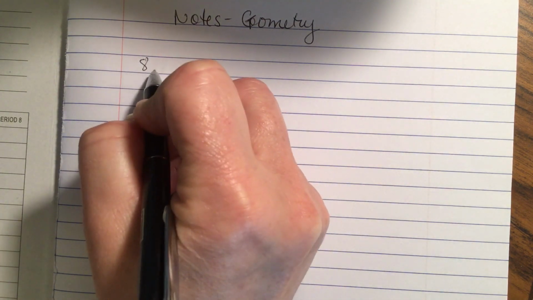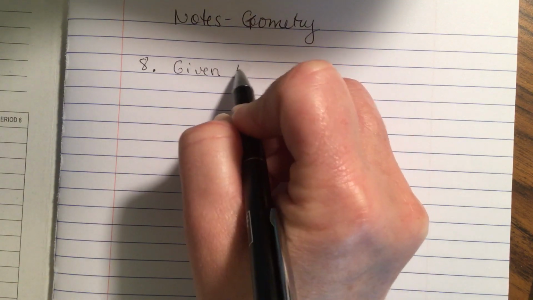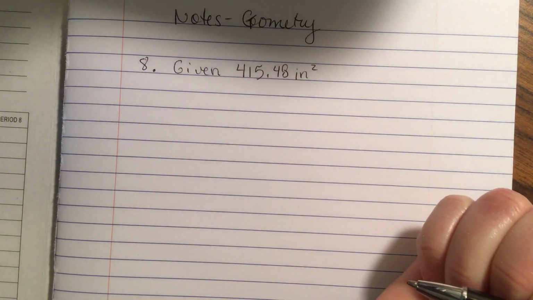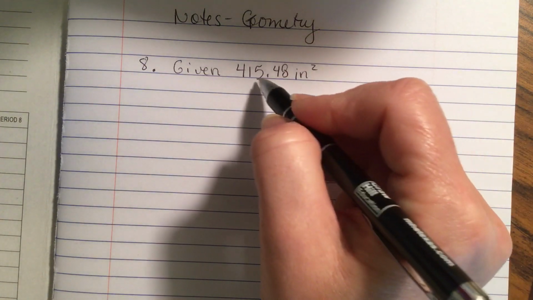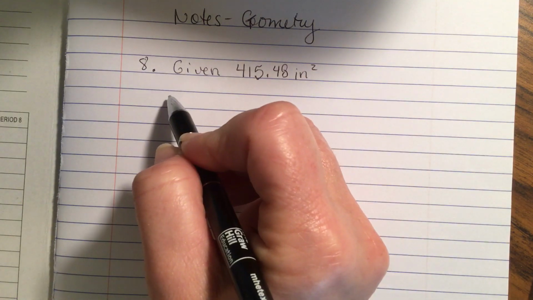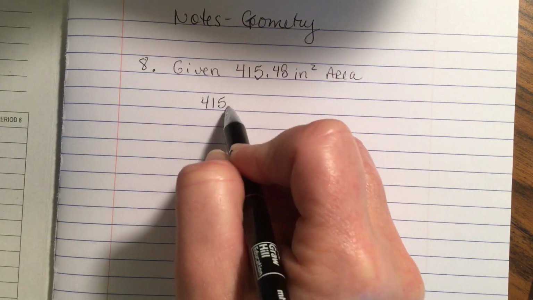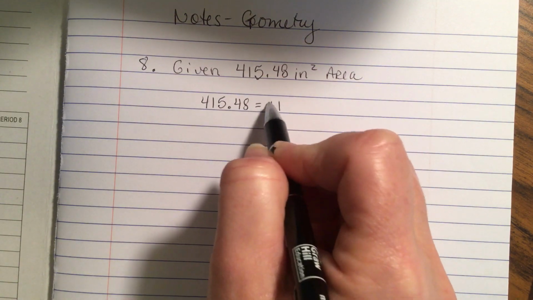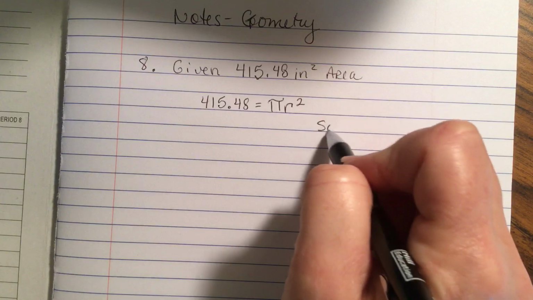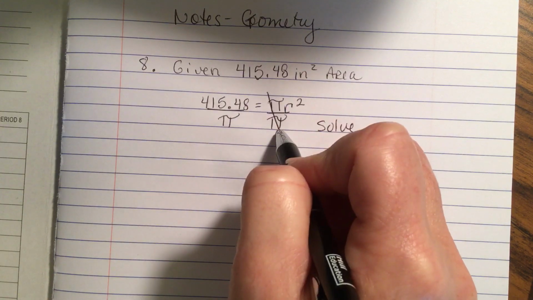For example, on number 8, we're given that the area is 415.48 square inches. Some of you were putting your formula with 415.48 with pi at the end of it. You only are going to do that if it's given to you in the problem. So since we're talking about area, we want to use the area formula. 415.48 is equal to pi r squared, because that's your area formula. And then we want to solve. So when we divide by pi on both sides, this one does cancel out.